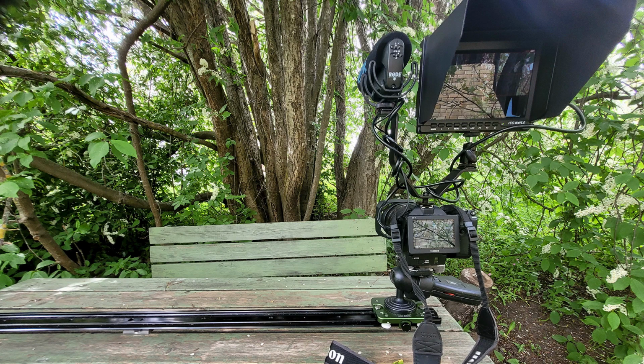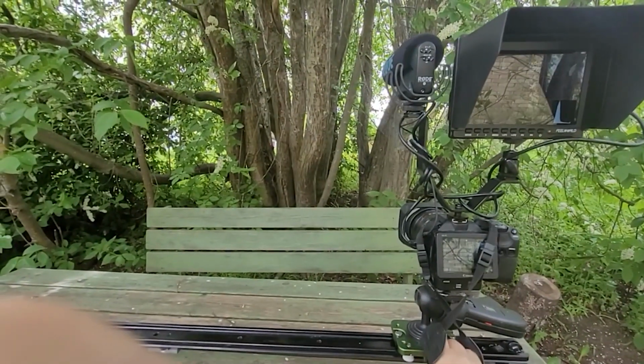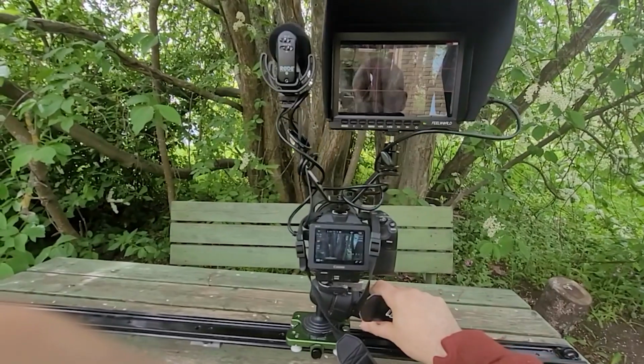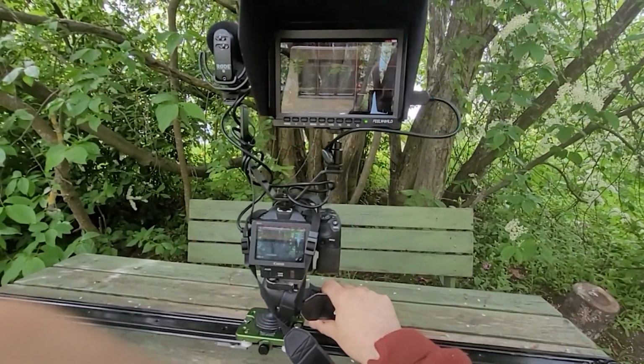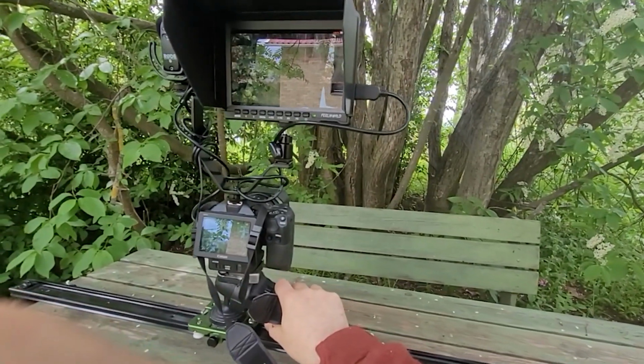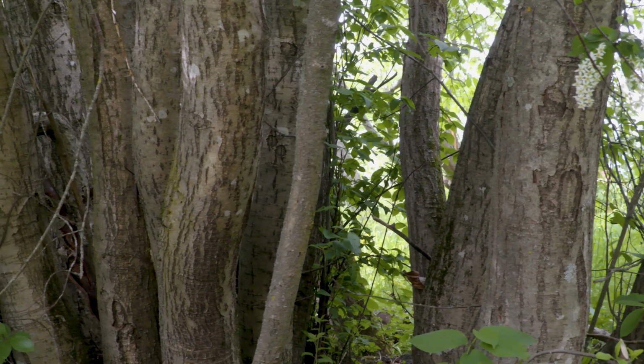You can place a slider directly on the ground, or as I did in this example, I placed it on a table. I filmed how I use it with my mobile phone, so it's not great footage, but I think you understand how it works. And here is the result from that take.